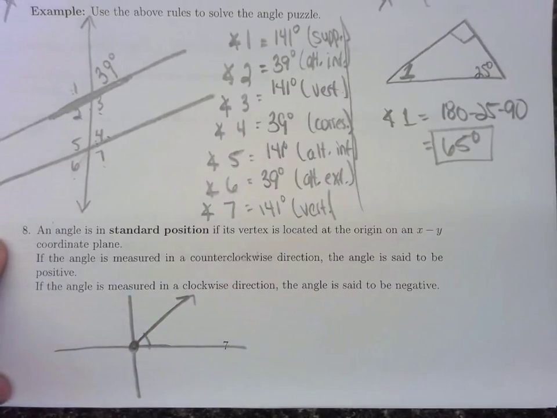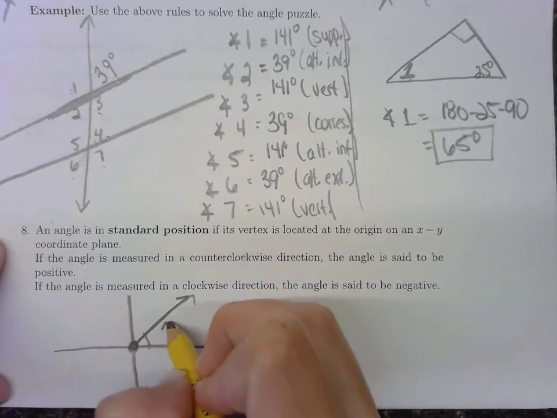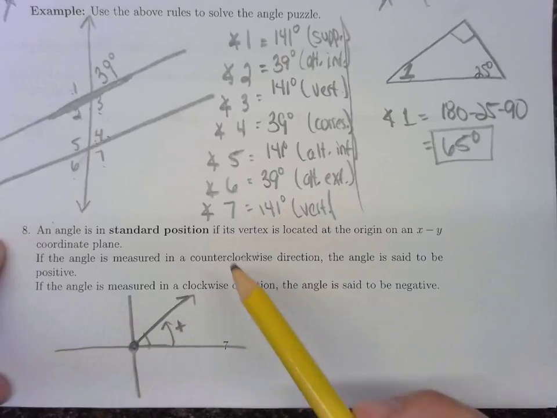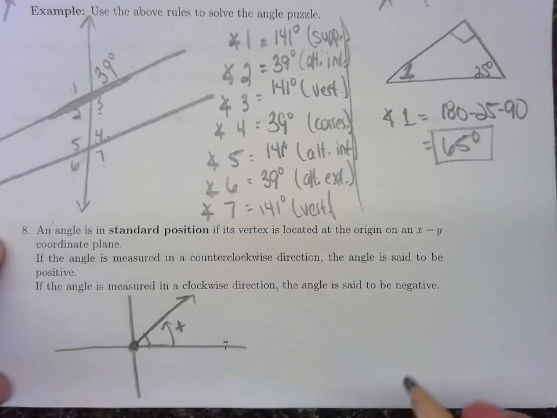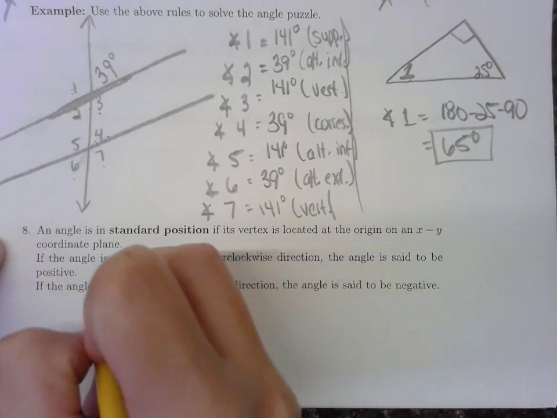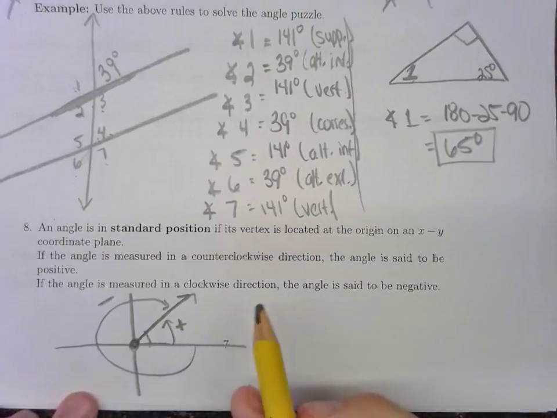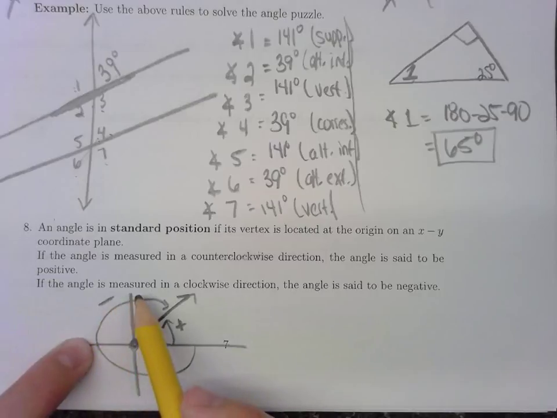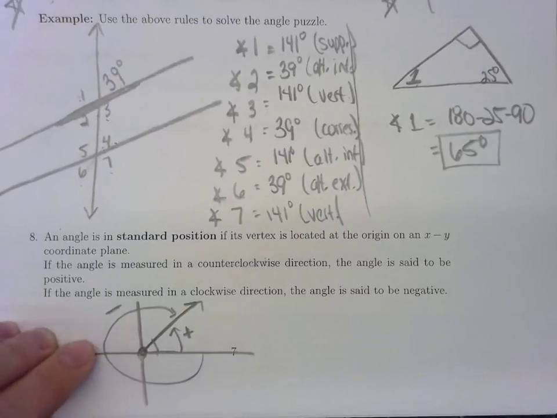If the angle is measured in a counterclockwise direction, the angle is said to be positive. So if I measure like this, it's going to be positive. This would be an acute angle. You can see that it is less than 90. So this would be positive. If the angle is measured in a clockwise direction, so moving this way, the angle is said to be negative. So if I were to measure this one, it would be a negative angle, which you can see would be a large angle. It's more than 180, more than 180 plus 90, which is 270. So that angle would be negative degrees.